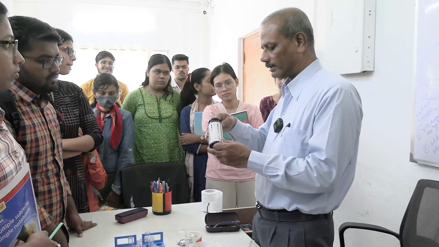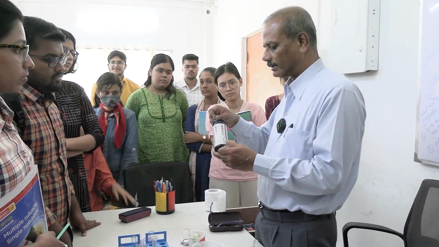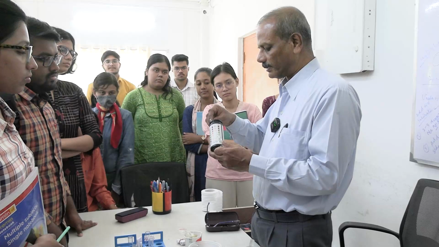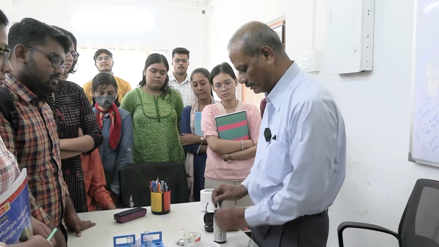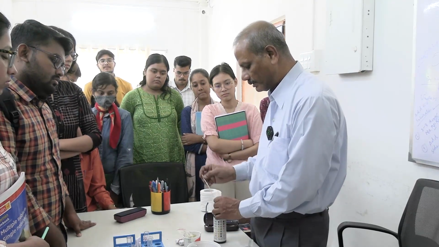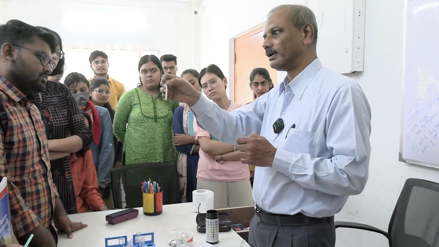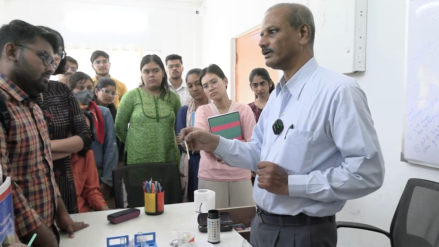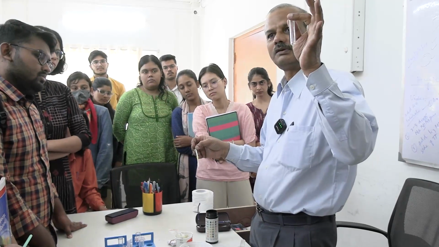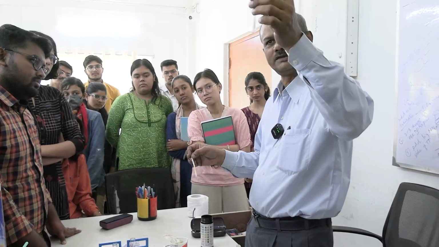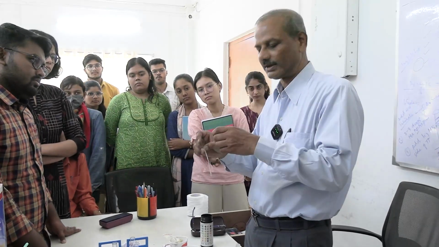So the multi-colored, multi-parameter glucose strip is there. I told you that you can dip it here, or you just ask the patient to pass urine directly on it, so that there is no requirement to use this test tube again. This is a problem of washing, throwing, and so on.